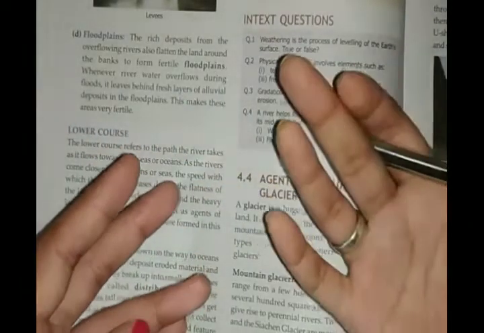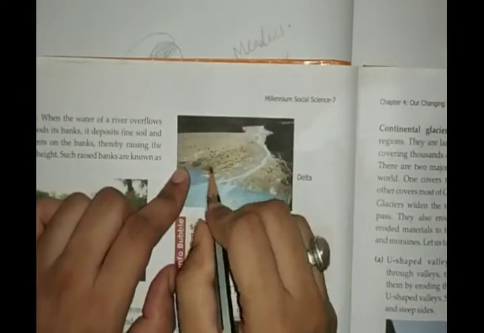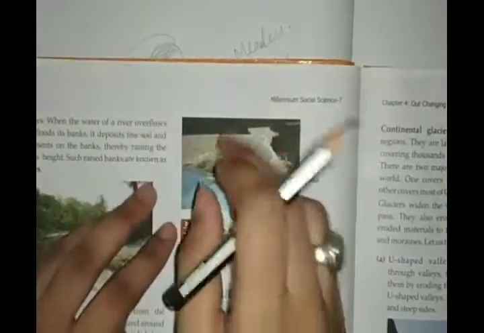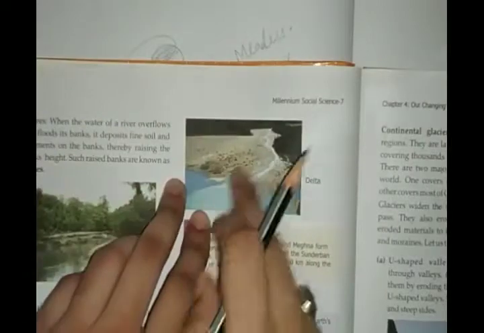All the dust particles present in the river water don't fall into the sea. What happens when they reach the sea is that at some places they get deposited and accumulated. Why do they accumulate? Because of the salt present in the sea, the dust cannot mix with the sea water. That's why those dust particles form a huge land, and that huge land is known as a delta.